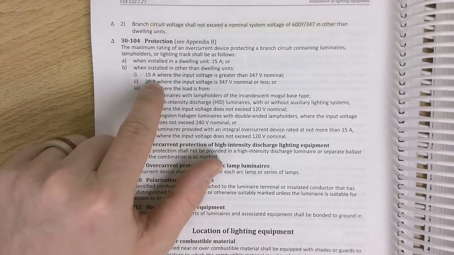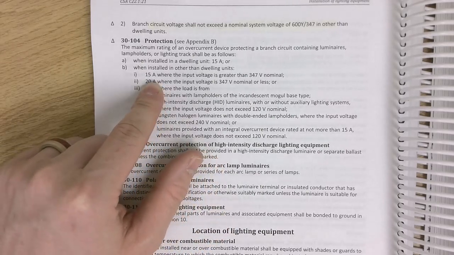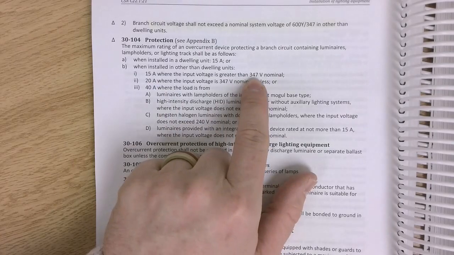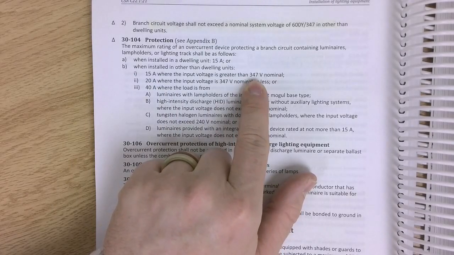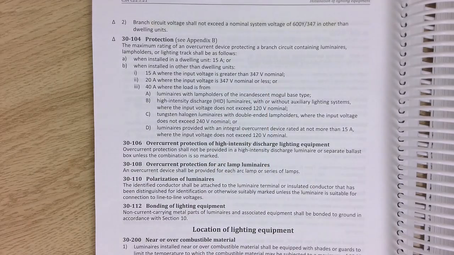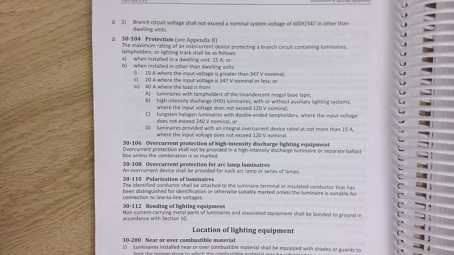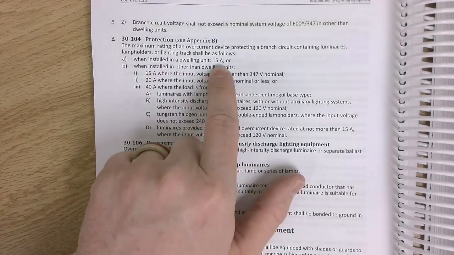In my office, I have 347 volt lighting. Now, my office, and offices in general, are not dwelling units. You're not supposed to be sleeping in an office. You're there to work, and then you go home to your dwelling, which has 15 amp, 120 volt lighting.